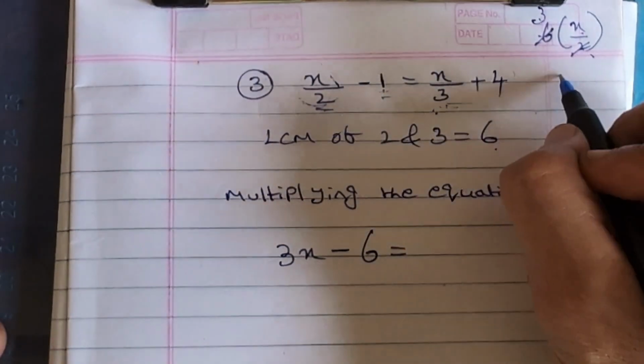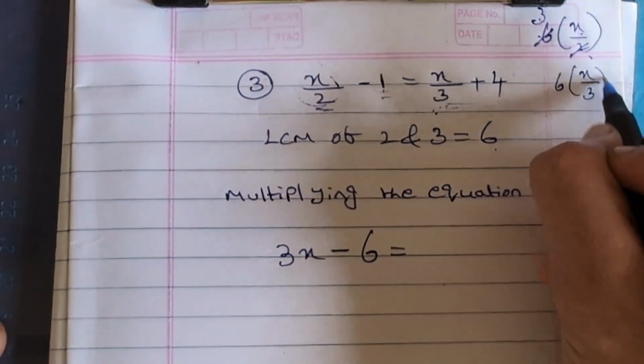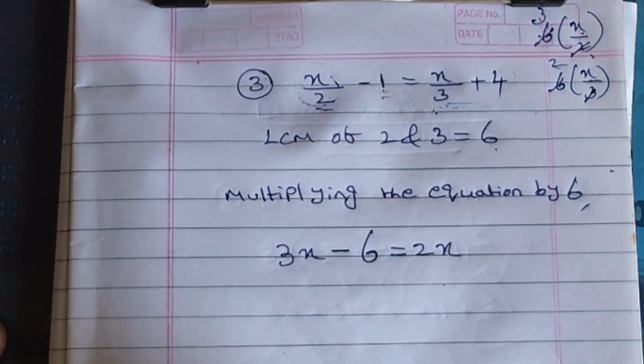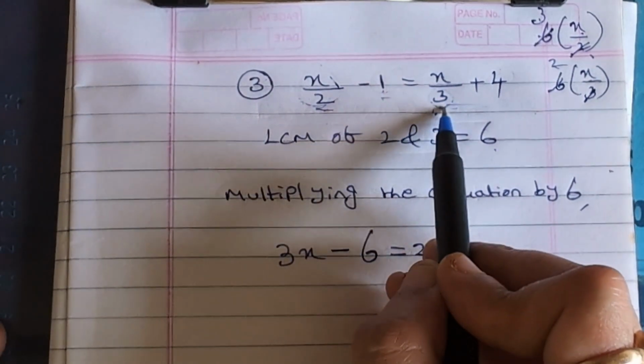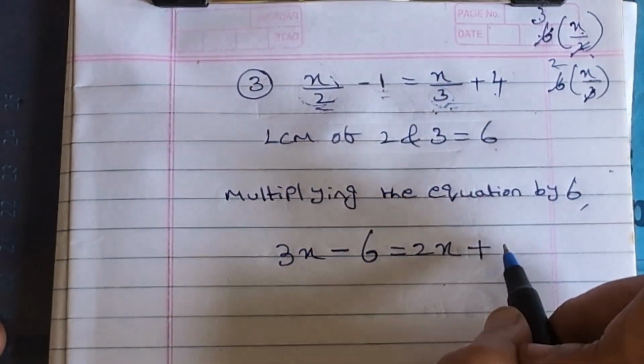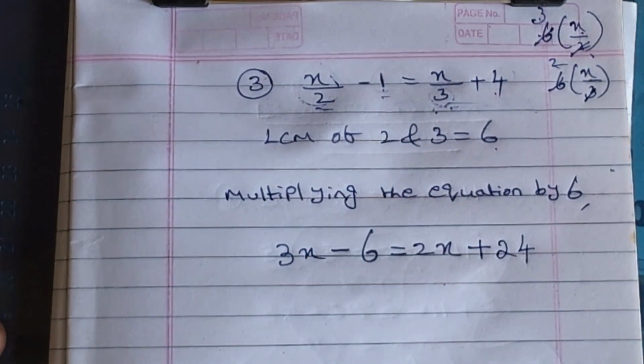Again 6 into x by 3. You don't have to show this step, just 6 by 3 is 2, so the term is 2x. So just write the term because we are multiplying by the LCM. So obviously denominator will get cancelled. Plus 6 into 4, 24.